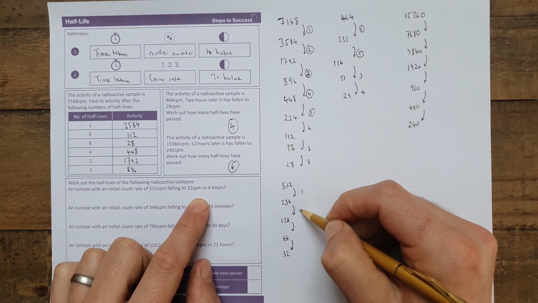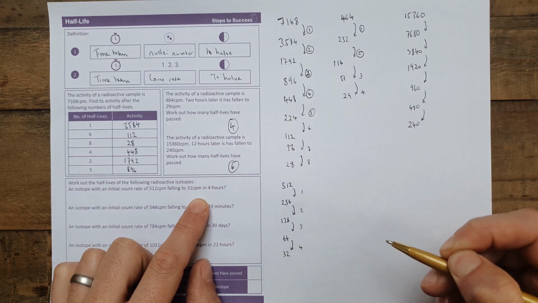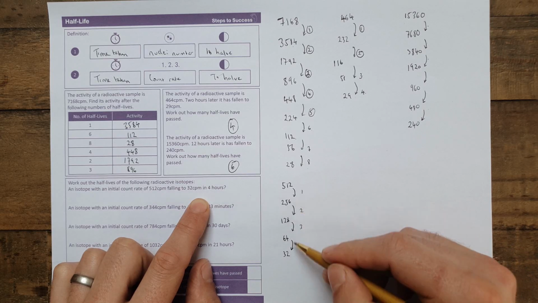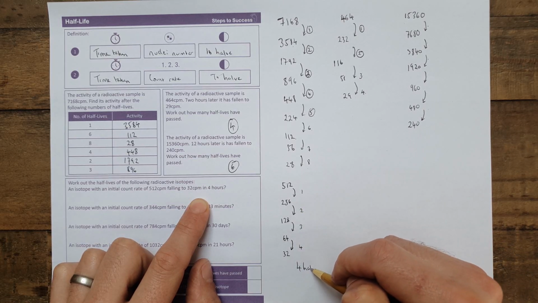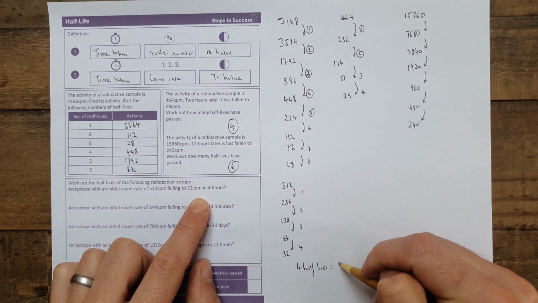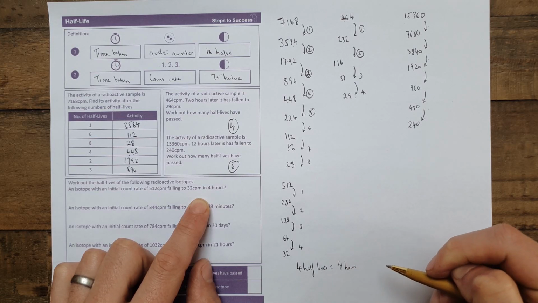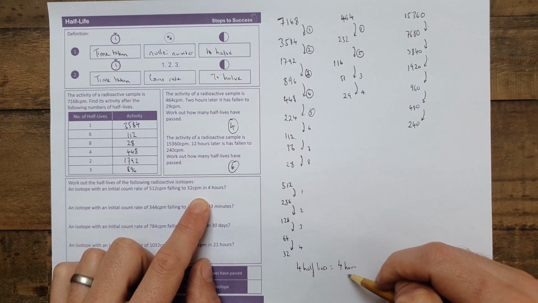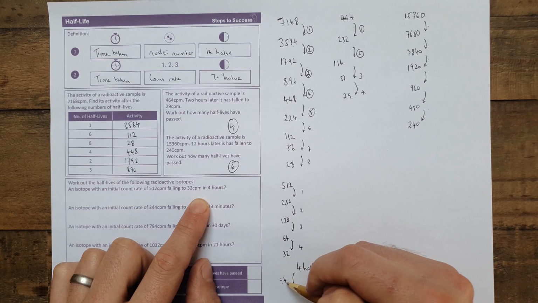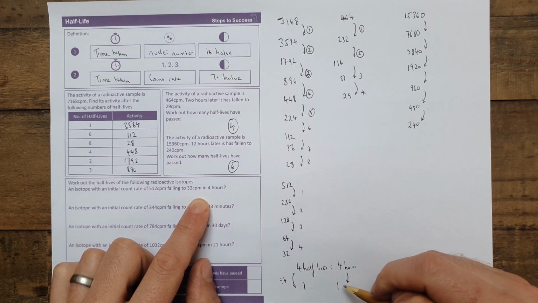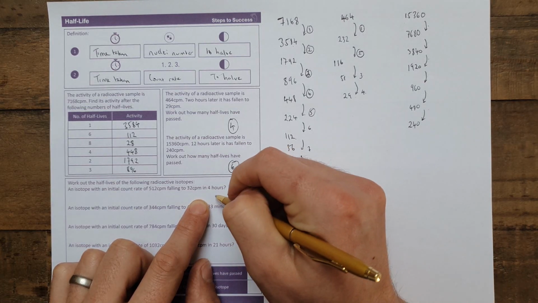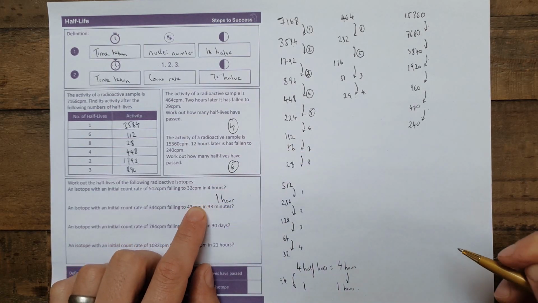So we can see that this took 1, 2, 3, 4 half-lives to get down to 32. So we know that 4 half-lives equals 4 hours. If we want to get to 1 half-life, obviously we need to divide this time by 4. Dividing 4 by 4 gives us 1 hour.